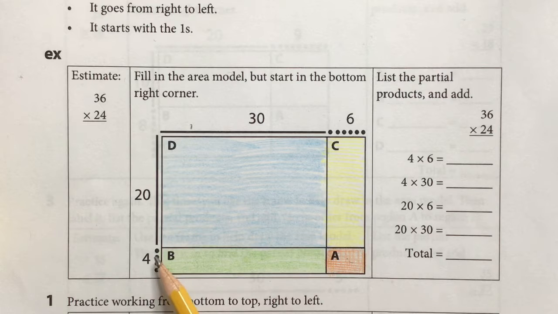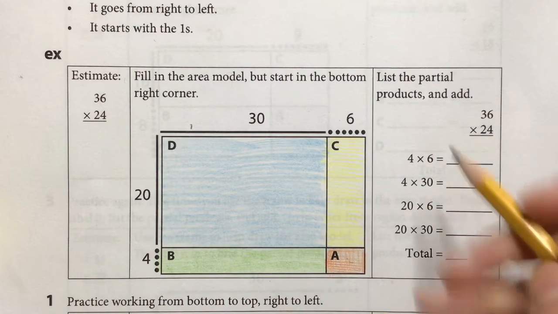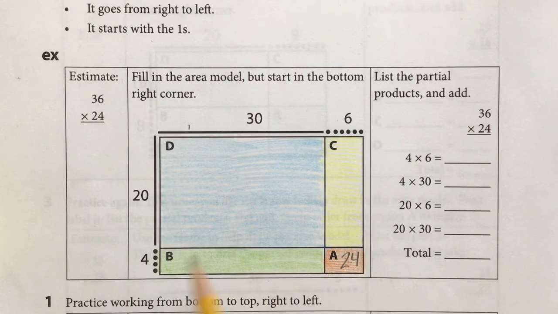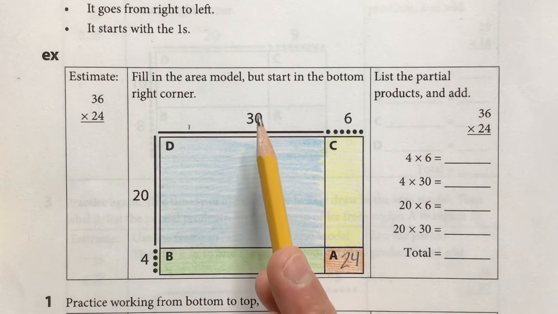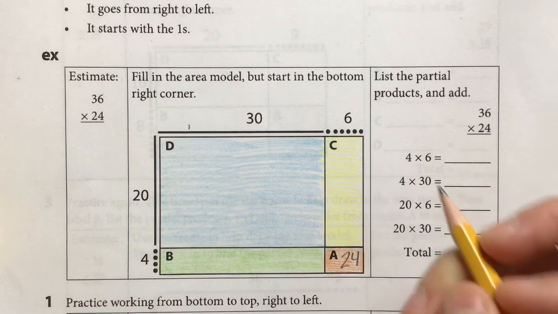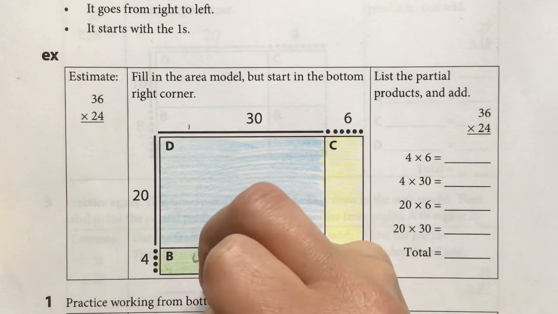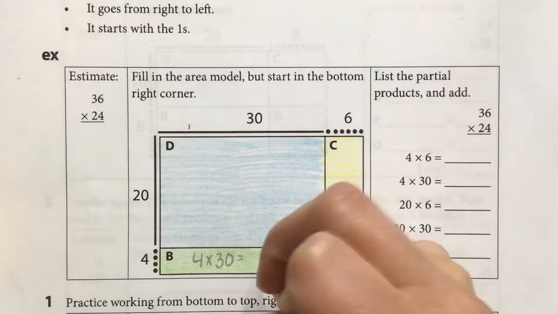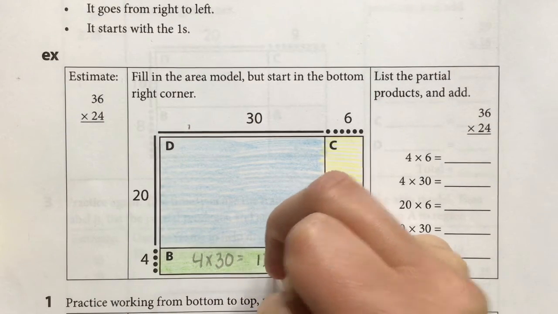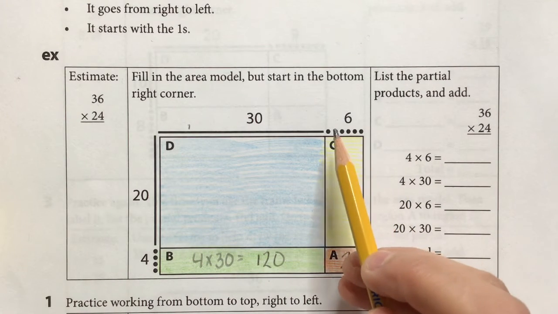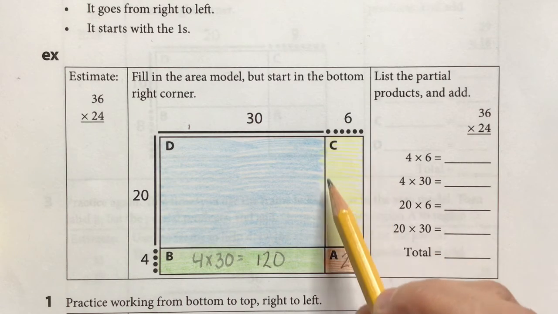So I see A is 4 times 6, which is 24. Now I'm going to go to B. B is going to be 4 times 30. So you see this is a 4 by 30. 4 by 30 is going to be 4 times 3 is 12 plus the 0. Okay, now I'm going to go on to C. C is 6 by 20.